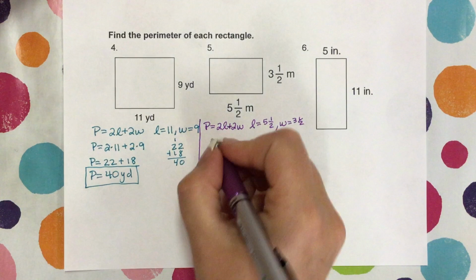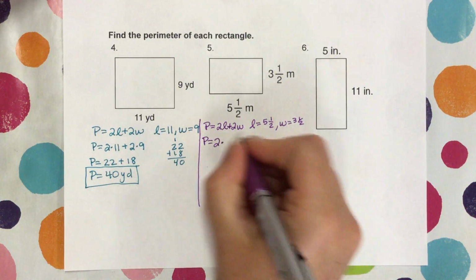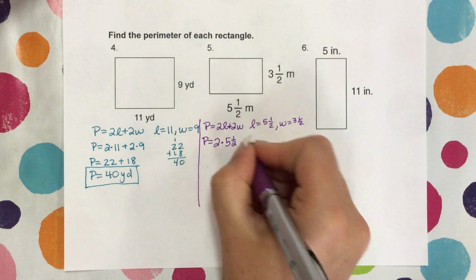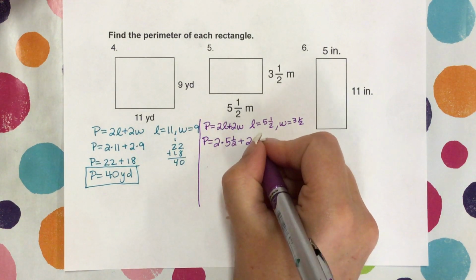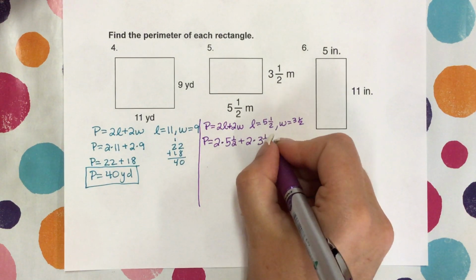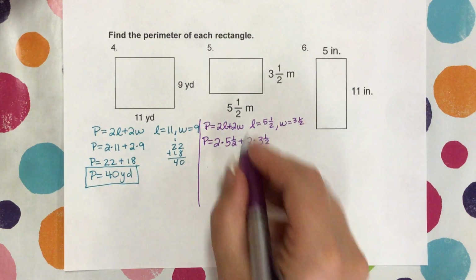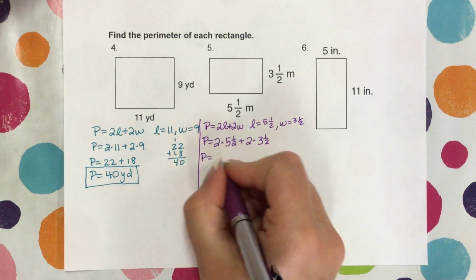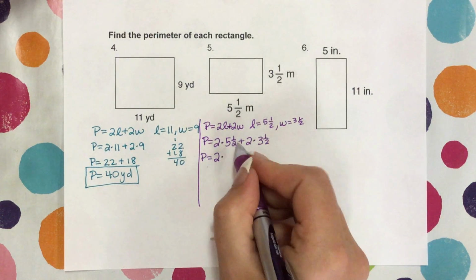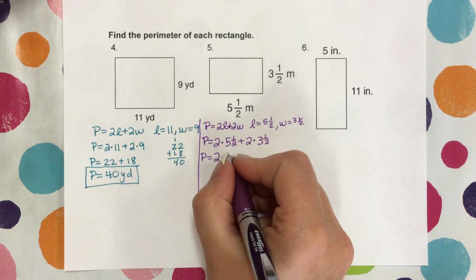I'm going to substitute in those values into the equation. So P equals 2 times 5.5 plus 2 times W, which is 3.5. Now, whenever you're multiplying and there's a mixed number, you need to change that into an improper fraction. So we're going to go 2 times, and change this into an improper fraction, which would be 2 times 5, which is 10, plus 1 is 11.